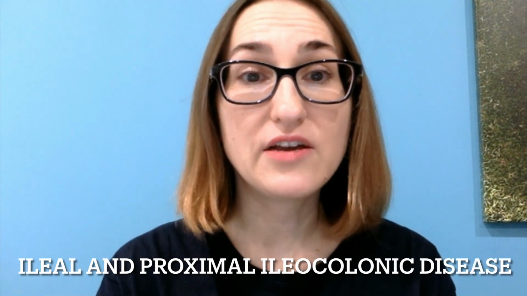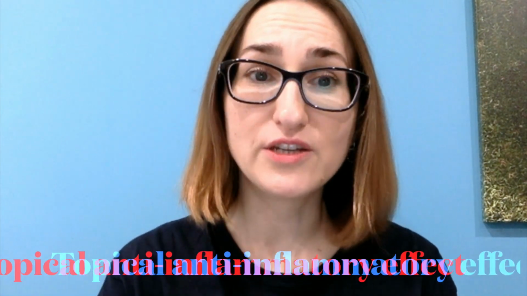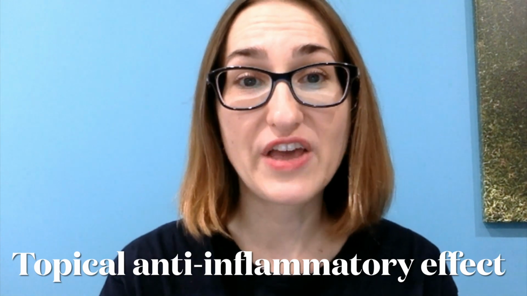Patients with ileal and proximal ileocolonic disease may benefit from the use of budesonide modified release capsules. Due to high first-pass metabolism, budesonide has poor oral availability. Once the capsules dissolve in the ileum, the drug has mostly topical anti-inflammatory effect in the ileum and proximal colon, with minimal systemic adverse reactions.